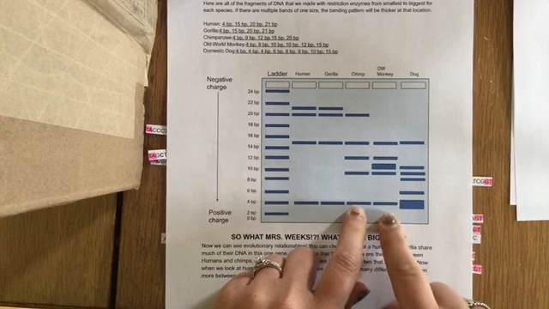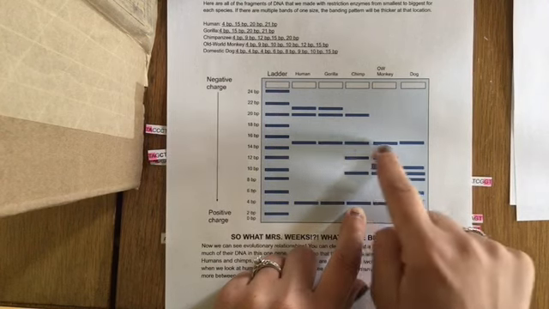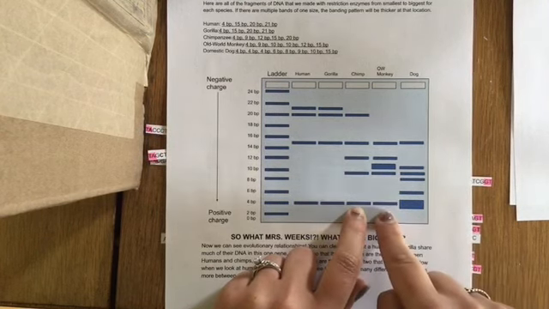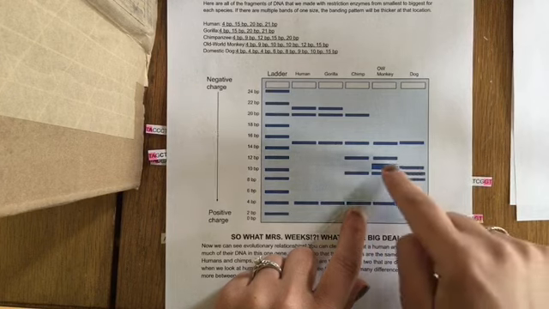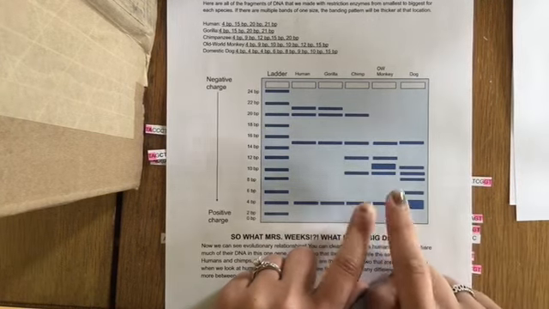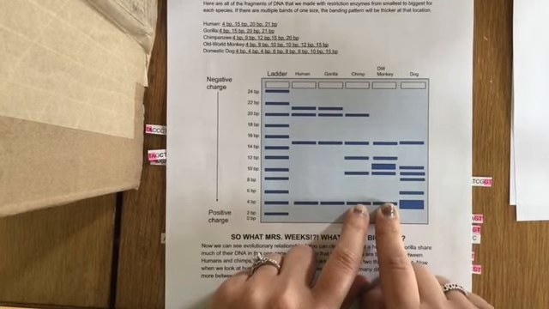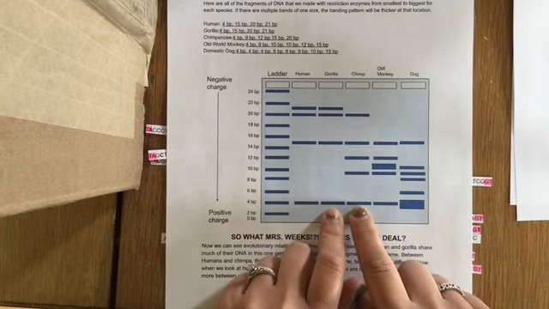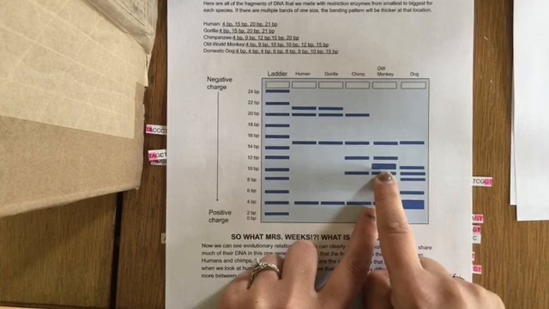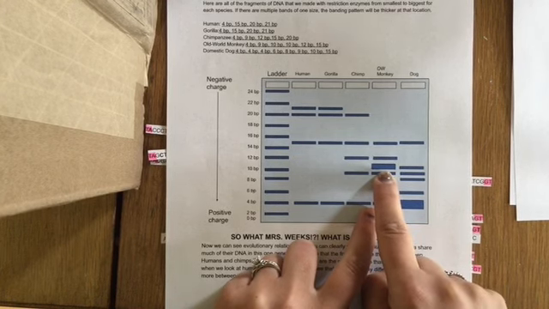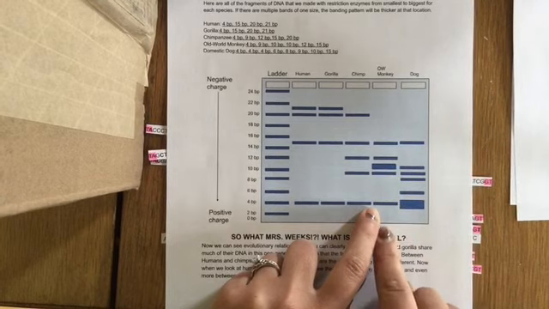If we look at the chimp versus the old world monkey, we have 1, 2, 3, 4 bands that match and 2 that don't. So a chimp and a monkey might even be more closely related to each other than the chimp and the gorilla. And if you notice here with the monkey, we have 1 band that's thick, so that means that there's multiple sections of DNA that actually have that same amount of base pairs.